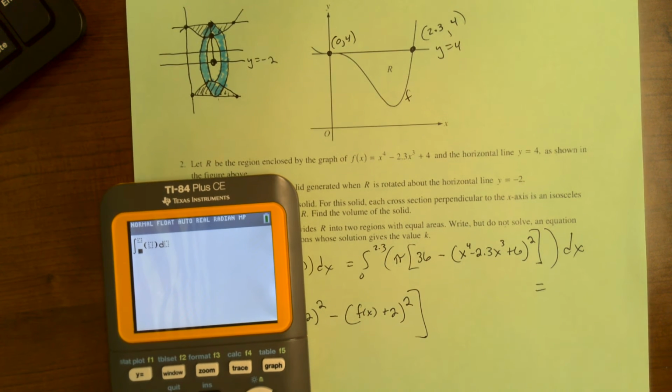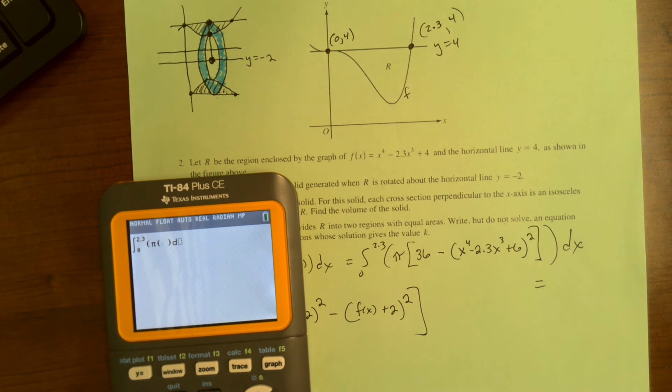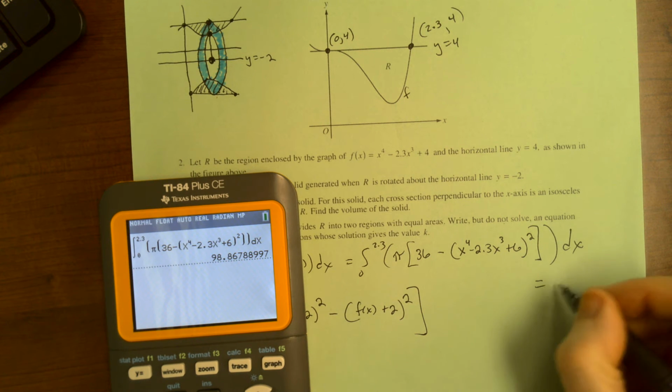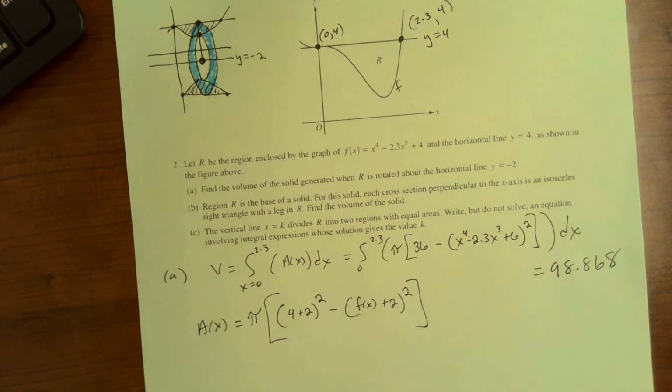Okay, and go ahead of me, guys. You want to do as much on your own as you can. So 0 to 2.3 pi, 36 minus x to the 4th minus 2.3 plus 6 squared. And then I close those. Okay, 98.868. All right, that's for part A.